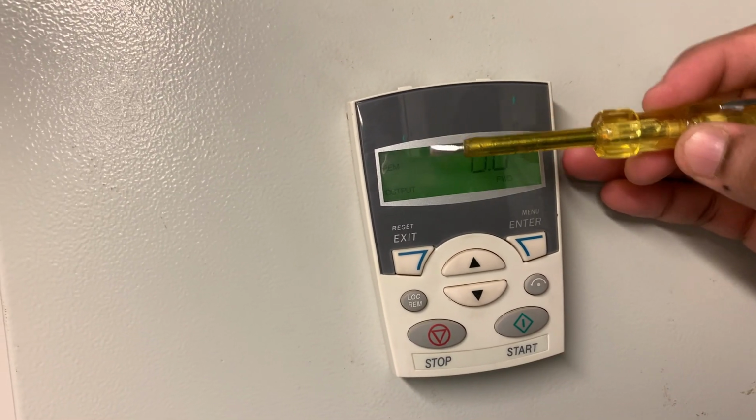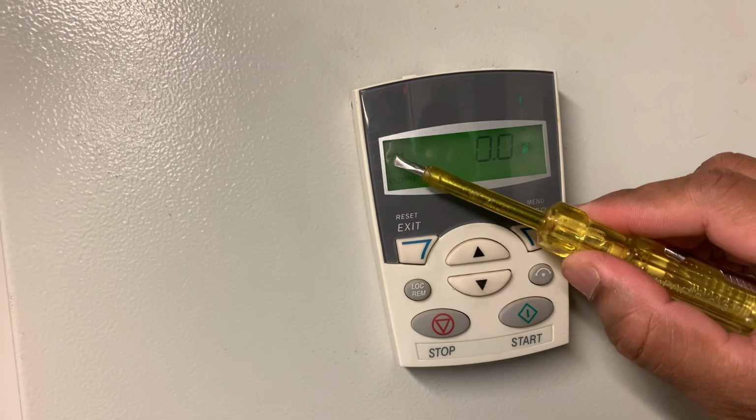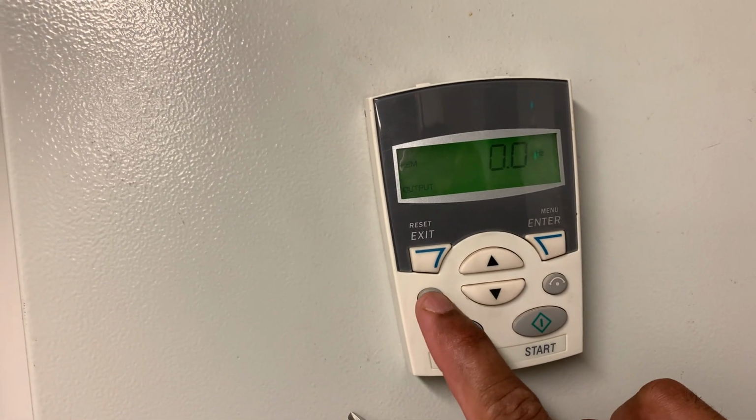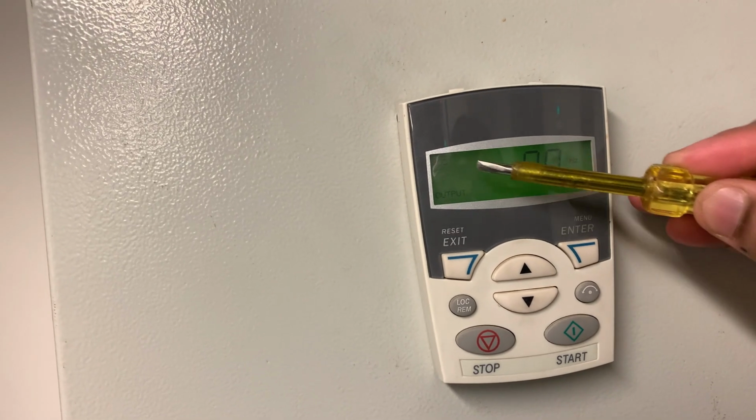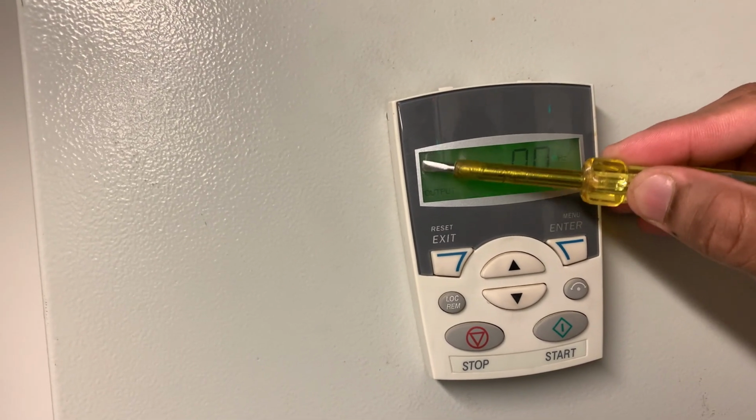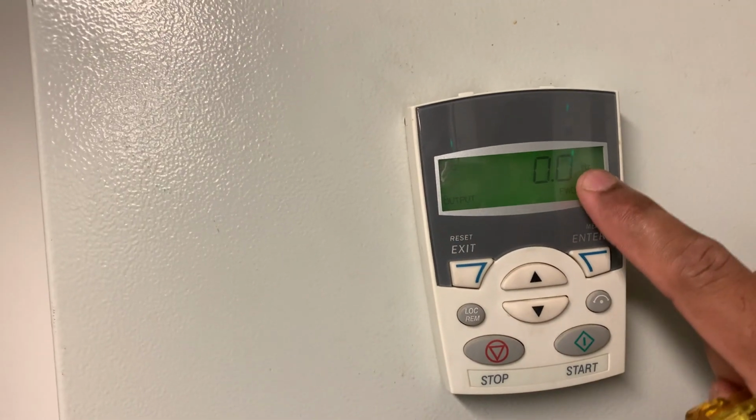The command can come either from the BMS or from its digital input pins. If you want to switch to local, just press this local button once. Once you press it, it will display the message LOC, local, and now you are in local. As you can see here, it now changes to local, and it's showing 0 Hz.